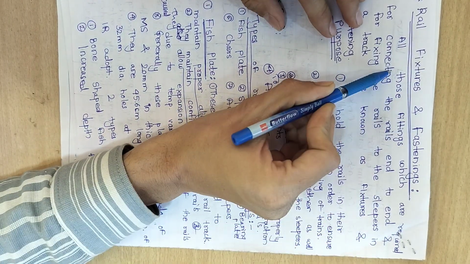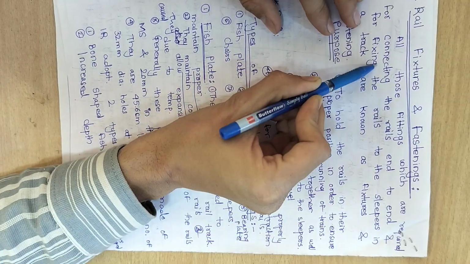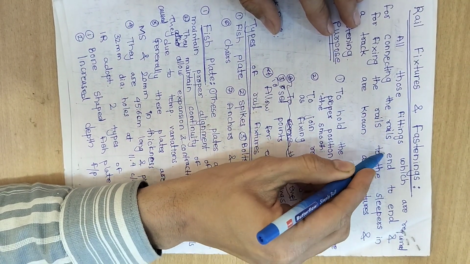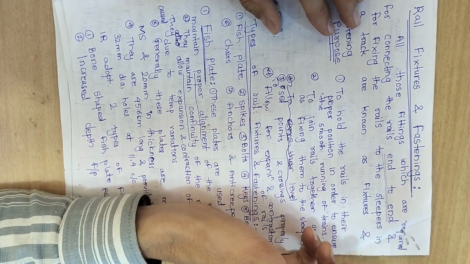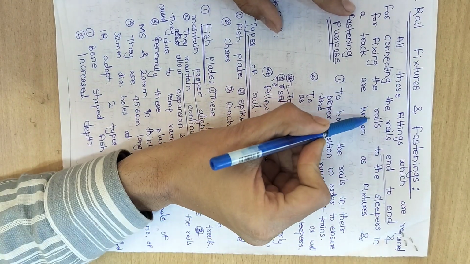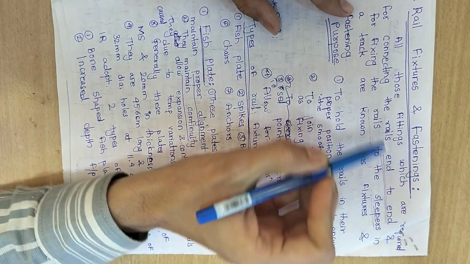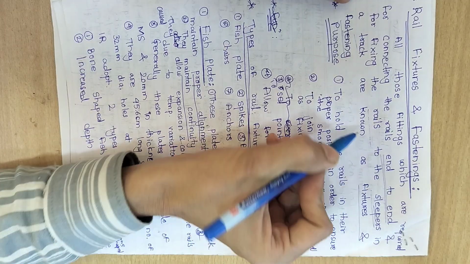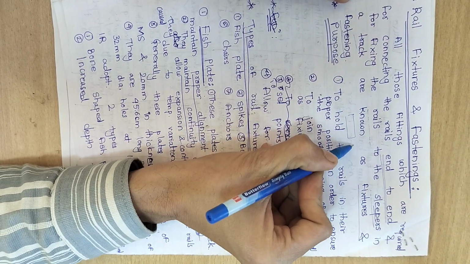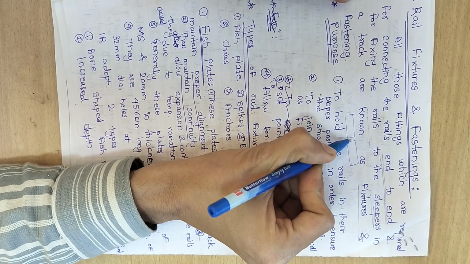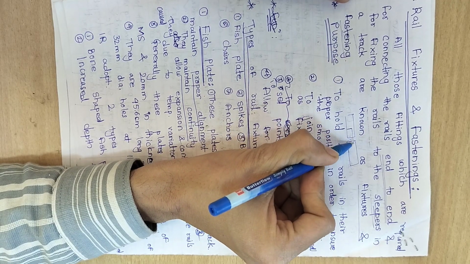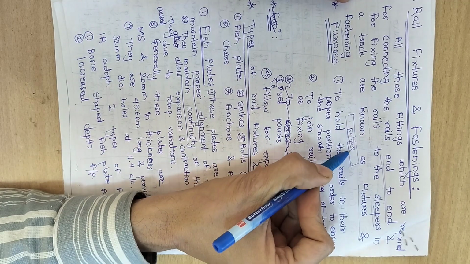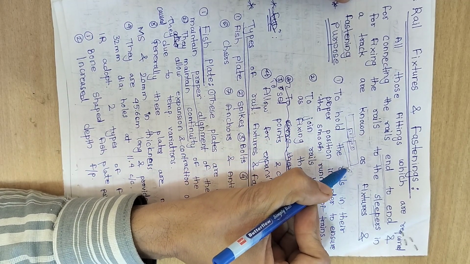We will see all these fittings which are required for connecting the rails end to end, and for fixing the rails to the sleepers in a track, known as fixtures and fastenings. As I have said, for example, this is one rail and this is another rail. For connecting these two rails we require one fish plate. Fish plate is nothing but an MS plate of 600 length.